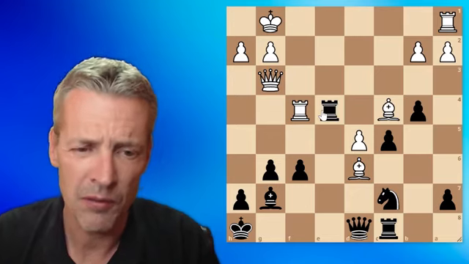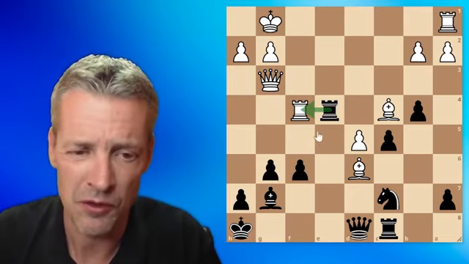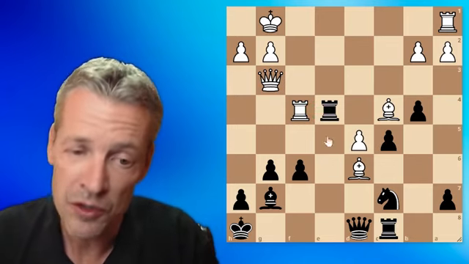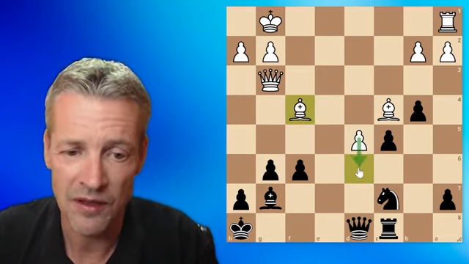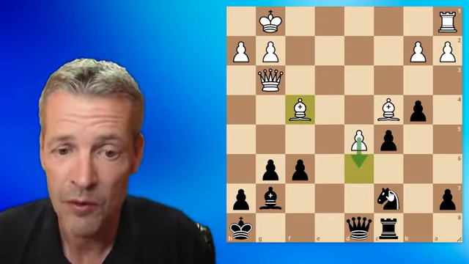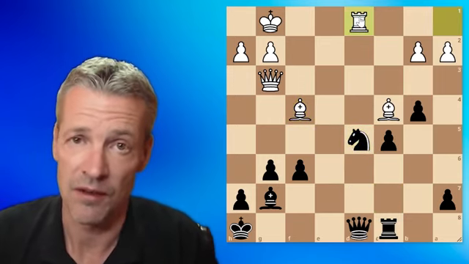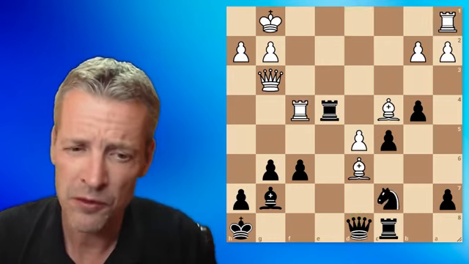So what do you think black should do about this? Should we just take on f4? That would be like the normal solution here, right? Just take, and then we'll see what we will do. Well, we shouldn't do that, because if we take on f4, they will take back with the bishop, and you can see that d6 is coming up. That's the key plan here, push the passed pawn. At the same time, we cannot really take this pawn, because then we would run into this pin along the d file. So can you think of some smarter defense?